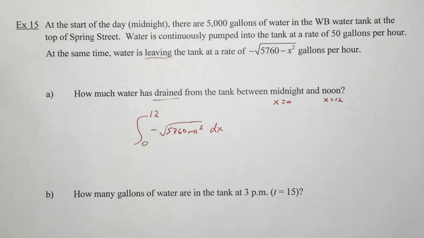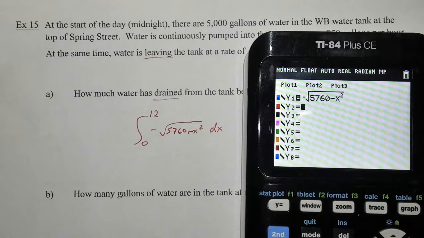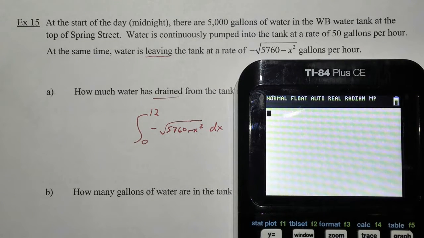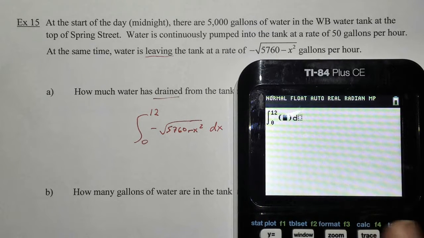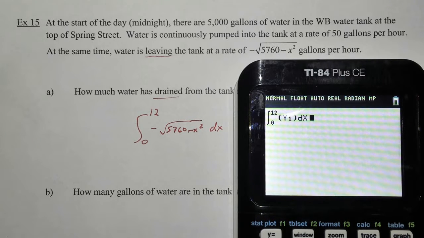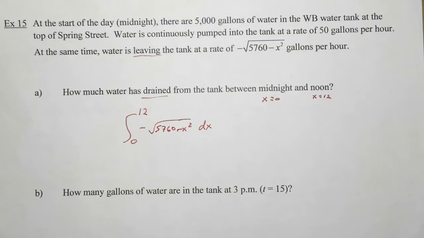If we go to the calculator, we can see there's our negative square root 5,760 minus x squared, and we want to take the integral, so we have math 9, going from 0 to 12 of our y1. Again, alpha trace, enter on y1, and the variable was x, so we see negative 906.927.